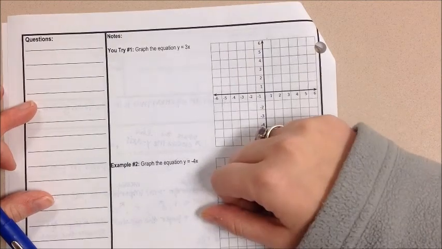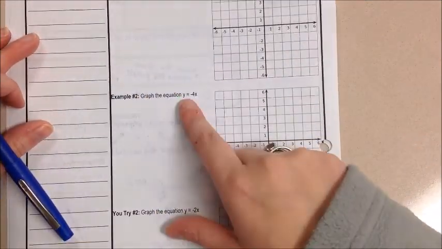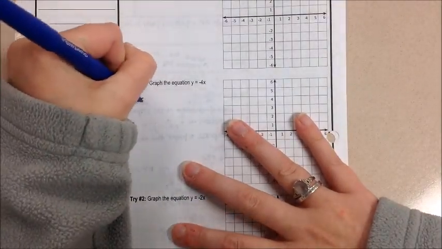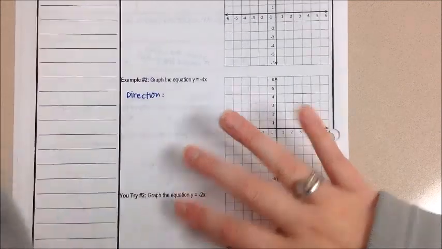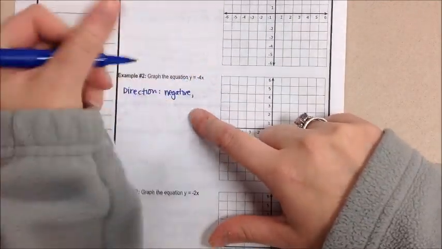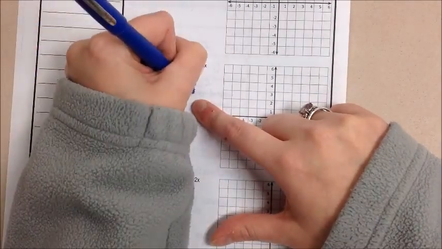Now we're going to do this equation, y equals -4x. We're going to do kind of the same thing. My slope is negative, so that means I'm going to be descending.